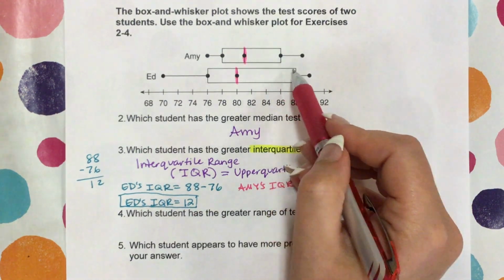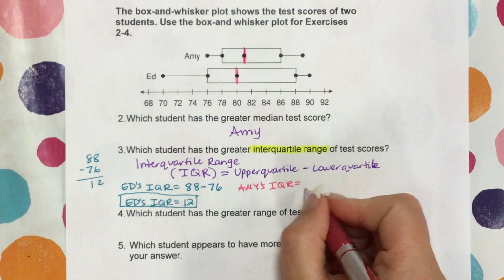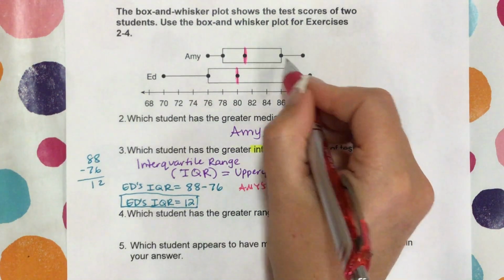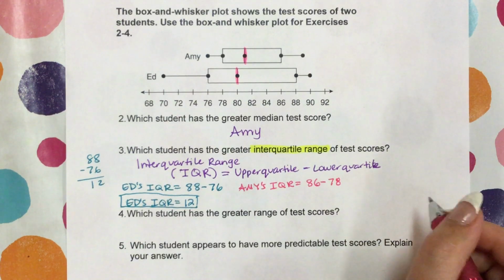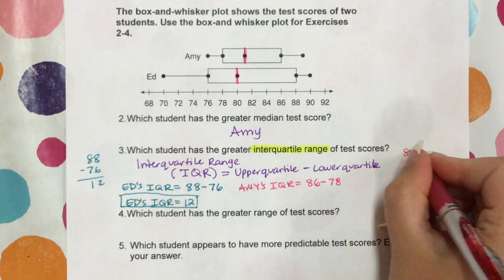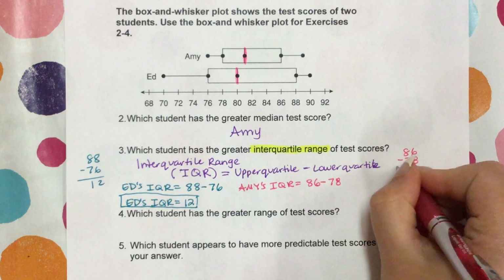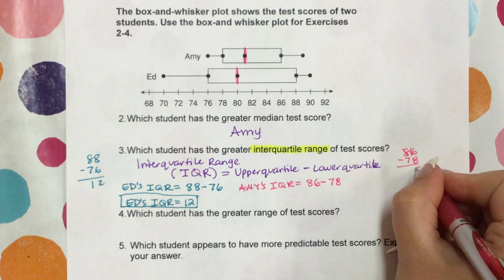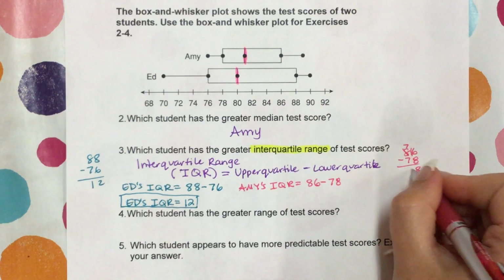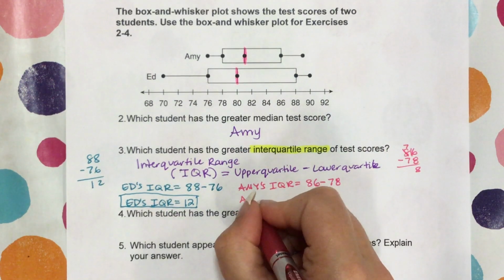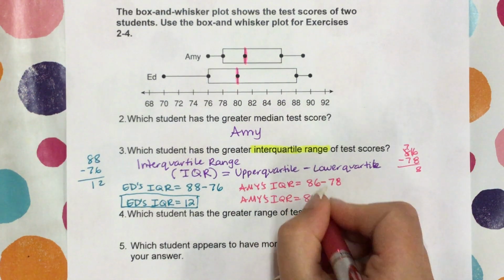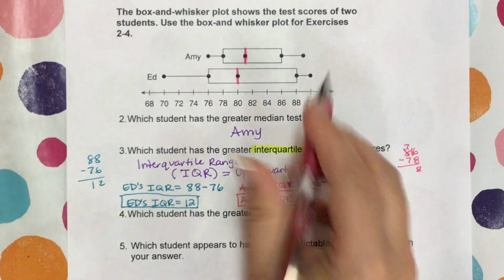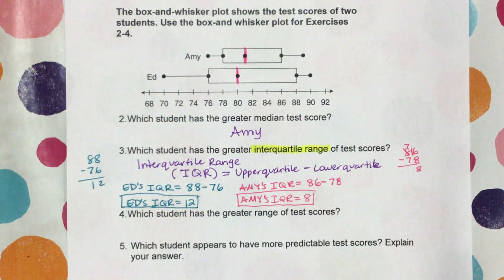Her upper quartile looks as if it's 86, subtracted from her lower quartile, which is 78. I'm just going to go ahead and subtract those really quick. 86 minus 78. 16 minus 8 is 8, and then that's a 7. 7 take away 7 is 0, so it's 8. So Amy's interquartile range is 8. That means the middle 50% of her test scores are only spread out by 8 units. Okay?